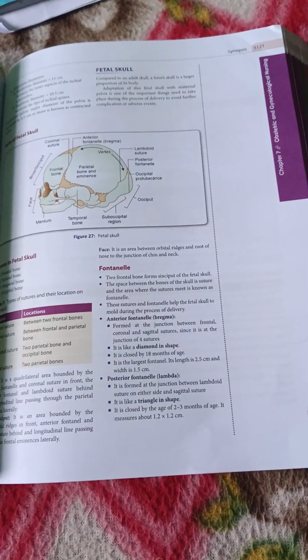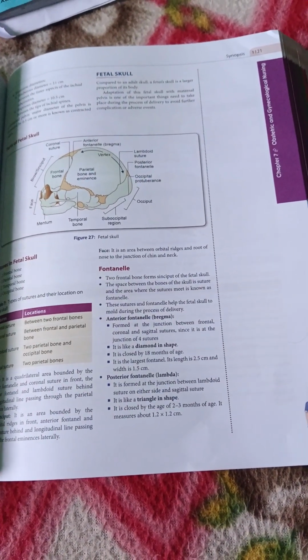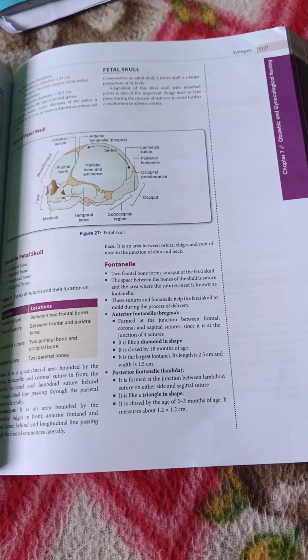Next, brow or sinciput. It is an area bounded by the supraorbital ridges in front, anterior fontanelle and coronal suture behind, and longitudinal line passing through the frontal eminences laterally. Next, face. It is an area between orbital ridges and root of nose to the junction of the chin and neck.